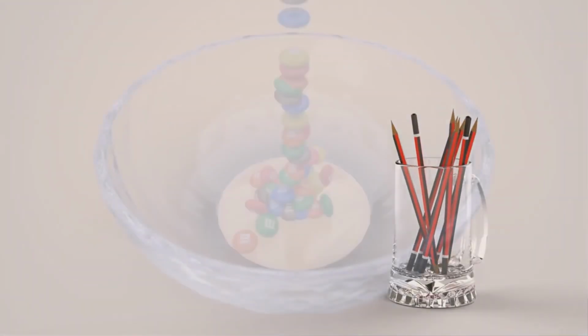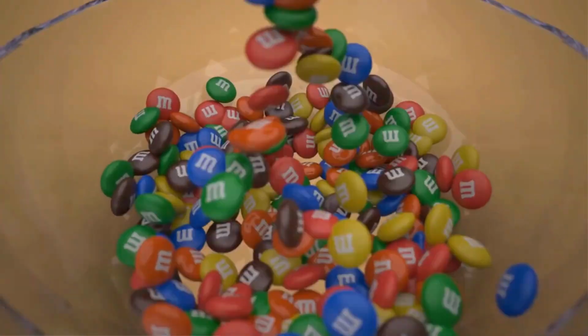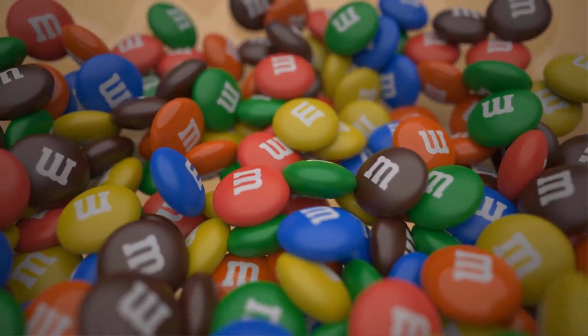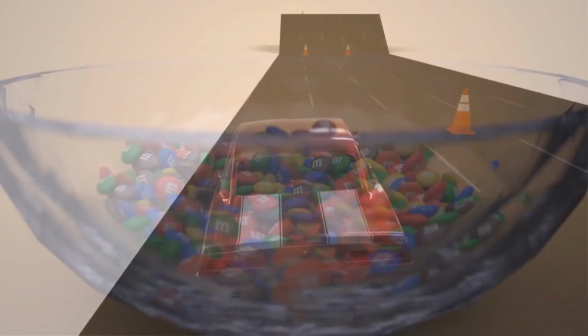SOLIDWORKS Visualize Professional simplifies the process of rendering for every user. Creating world-class sales and marketing collateral like we see here has never been easier.